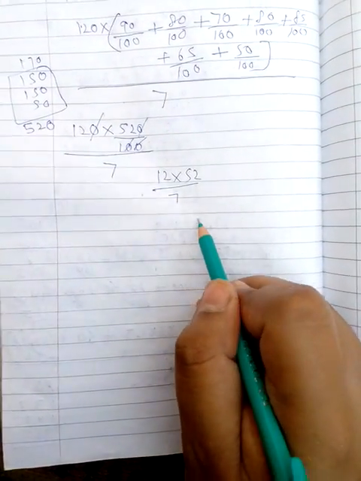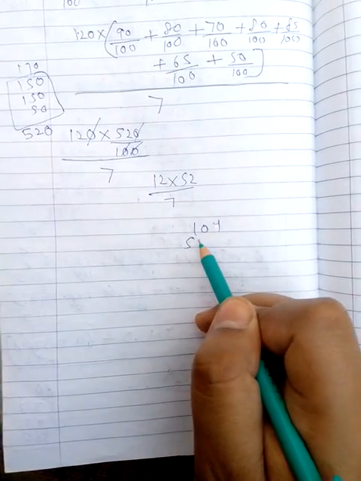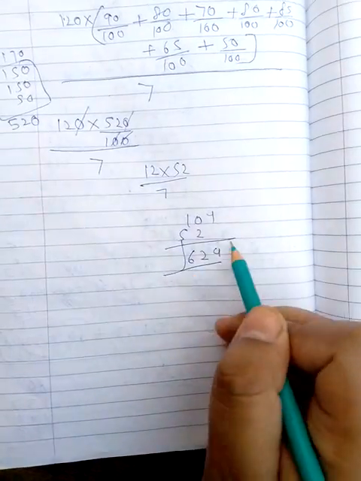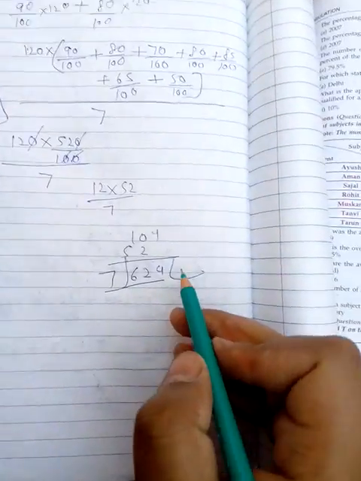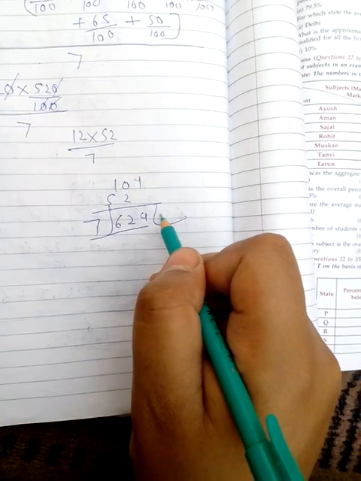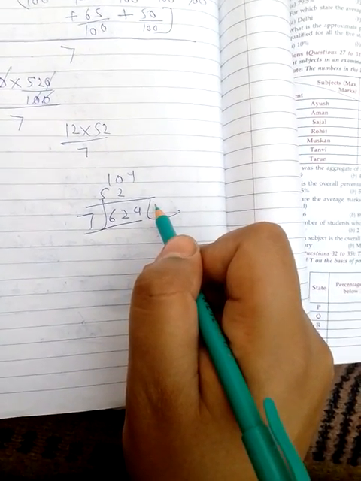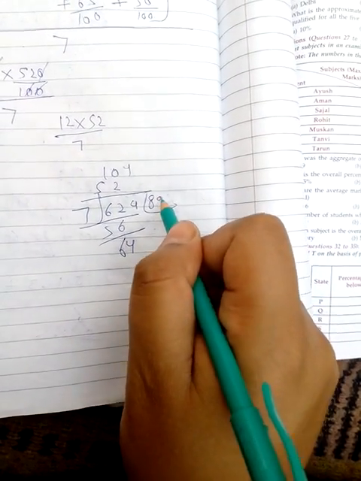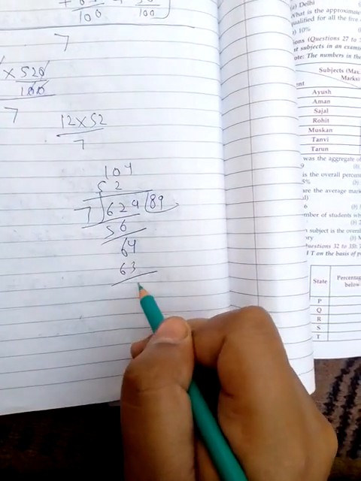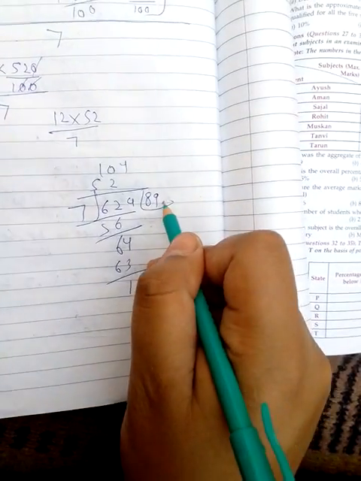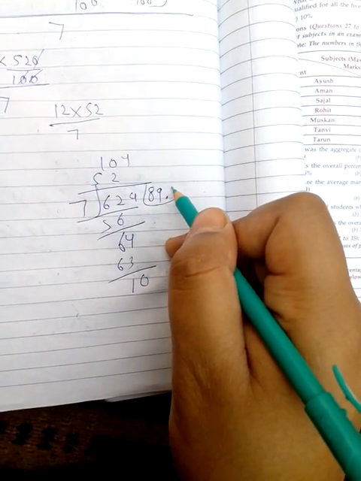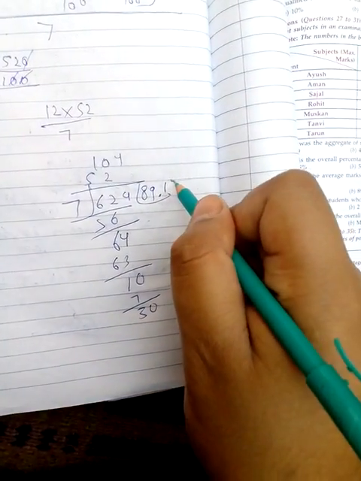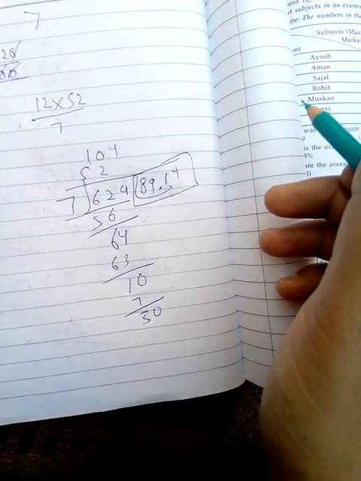And now let us solve it. 104, 52, 426 divided by 7. That gives 89.14.